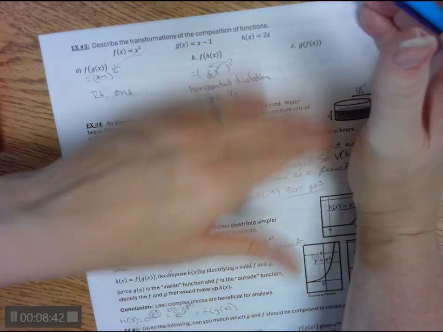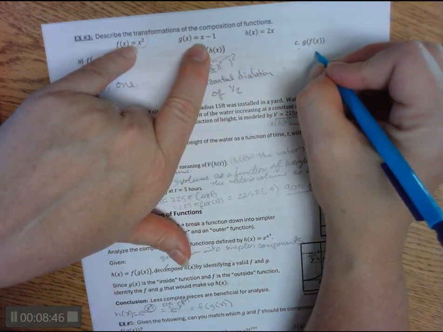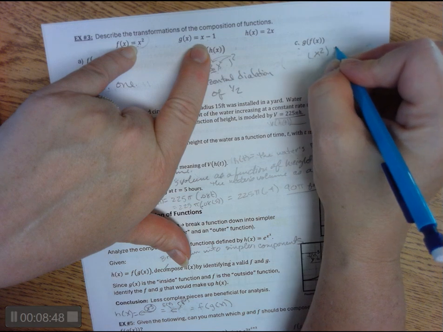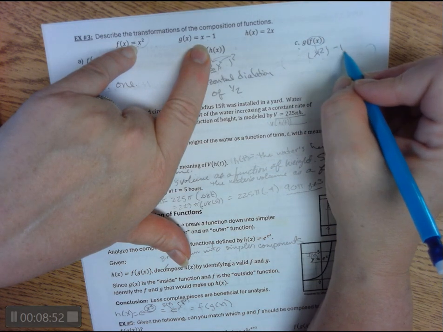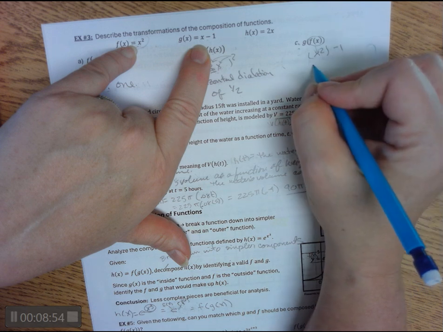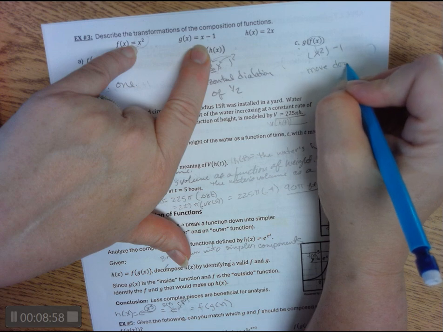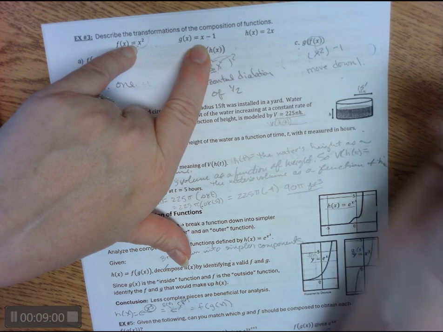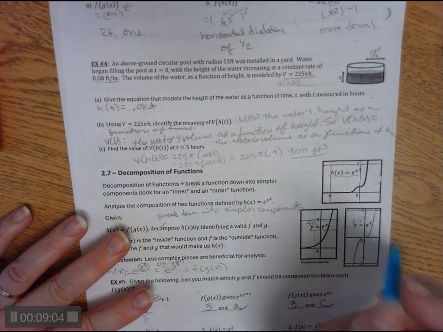Okay, now when we do g of f of x, this one's a little different. We take the x squared, and we're going to subtract 1. So it took this function and subtracted 1. So this is actually going to move down 1. Okay? All right.